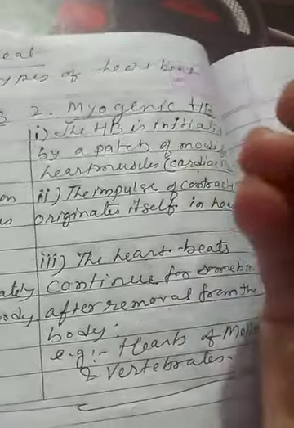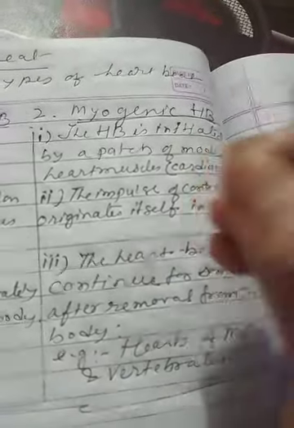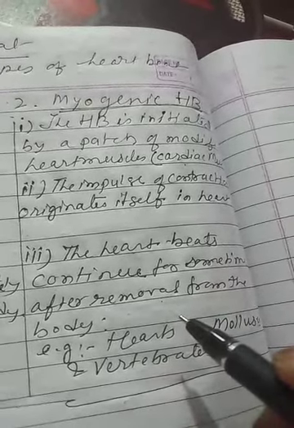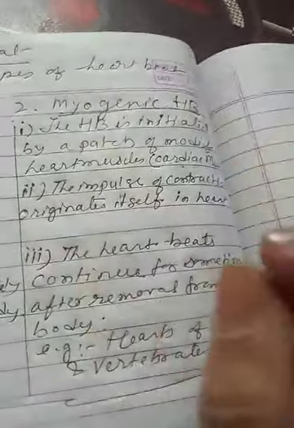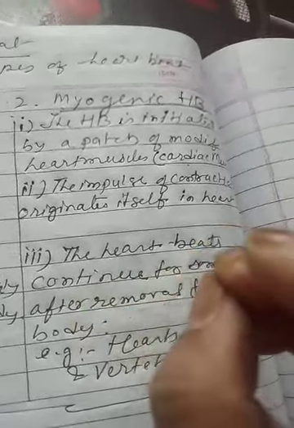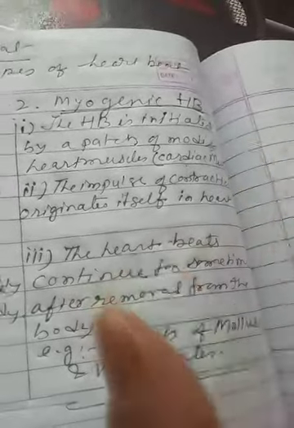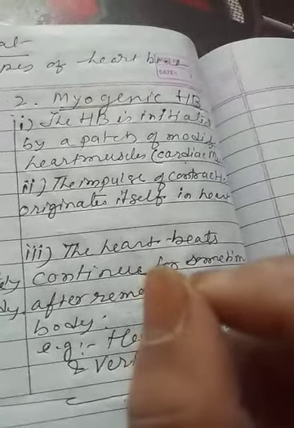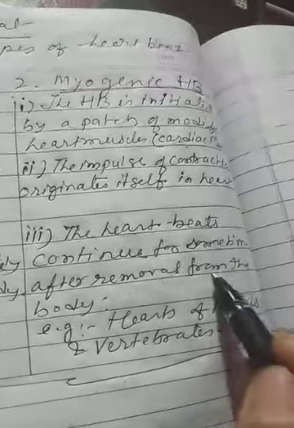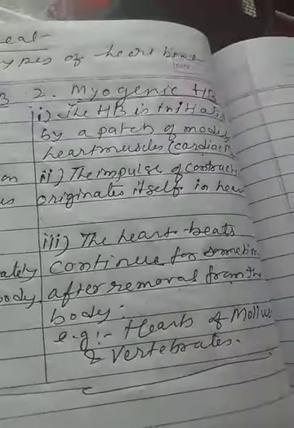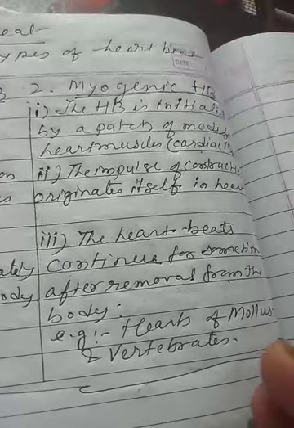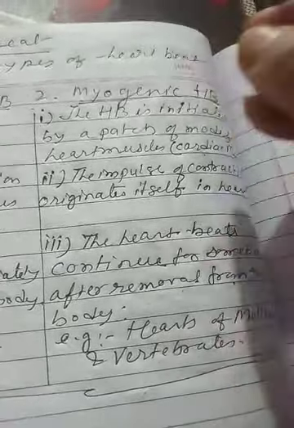Some heart muscles are modified, and that originates the contraction. That is controlled and regulated by the heart itself. So after removal from the body, the heart continues to beat for some time out of the body.